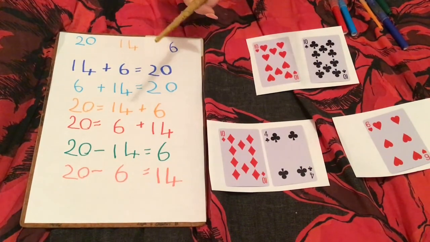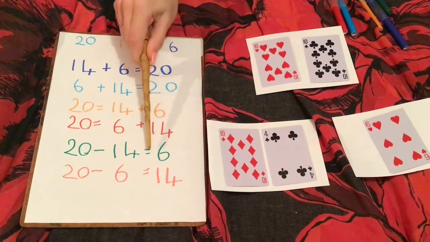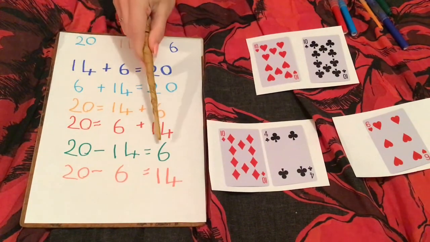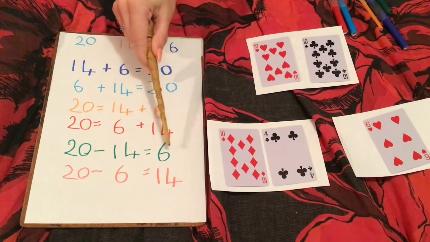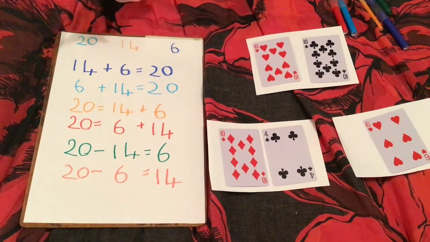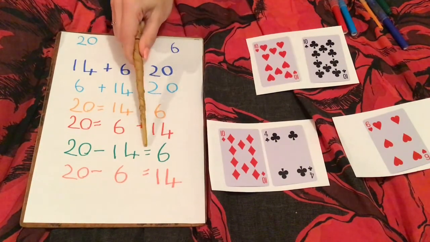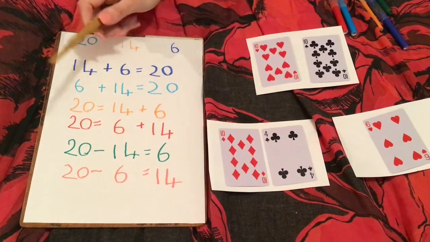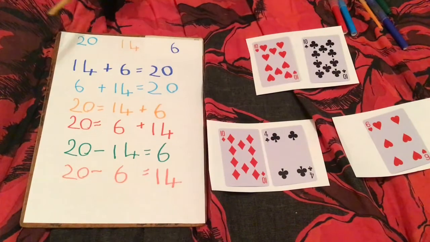Very confusing things. Right. So now I can do these at the beginning. So it's the same. So 20 take away 14 equals 6 is the same as saying 6 equals 20 take away 14. So not 6 equals 14 take away 20. Remember, if you have 14, you can't take away 20 because there's not enough. So unless you go into minuses, which again, confusing.